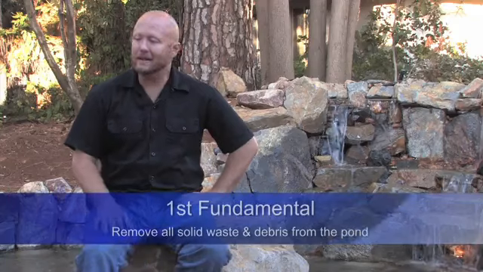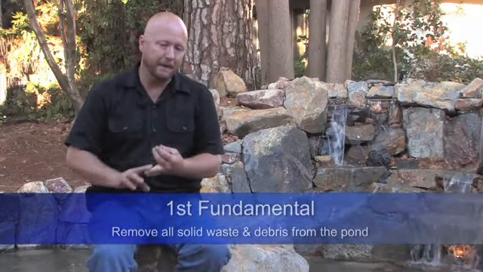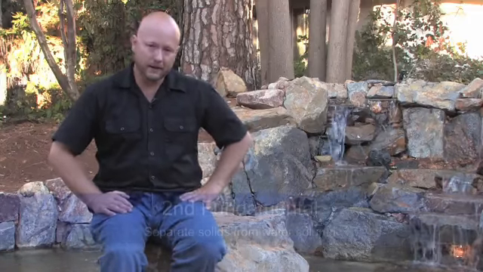So the first fundamental of getting everything out of the pond basically means we want to get rid of all the fish poop, the pine needles, leaf debris, pollens that blow in, dust, anything that's undesirable. We want to get it out of the pond. The second fundamental would be separating solids.